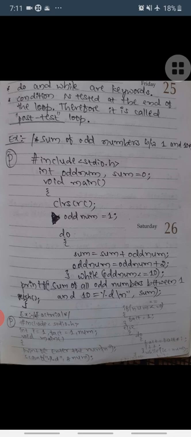One more example is the factorial. To find the factorial of a given number, we can solve this problem using a for loop, a while loop, or a do while loop. In your exam they may ask you to solve the factorial problem particularly by using a for loop, or a while loop, or a do while loop. #include <stdio.h>, i equal to 1, fact equal to 1, num.